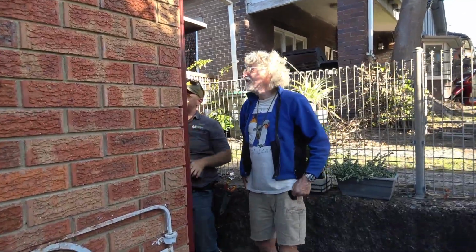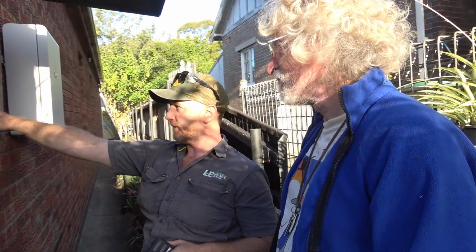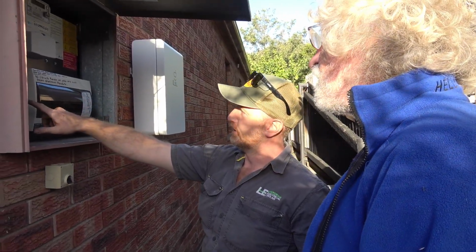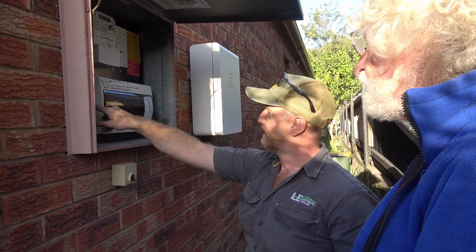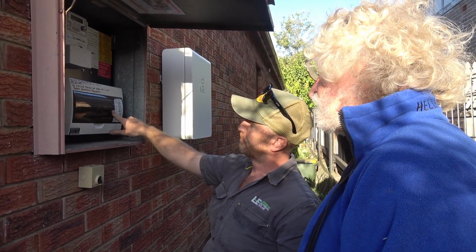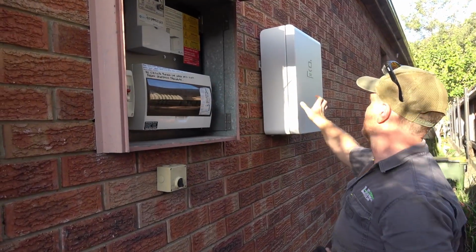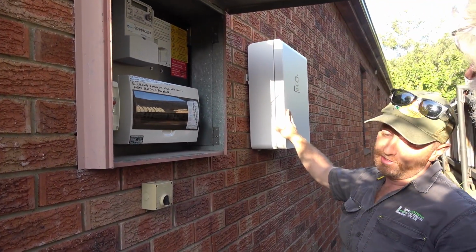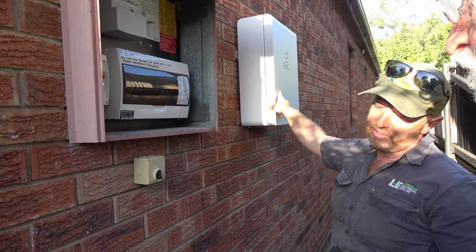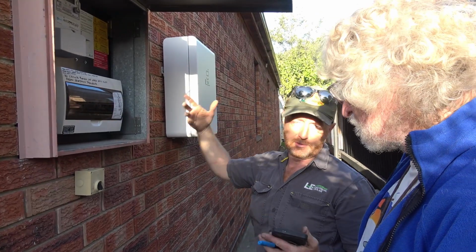So there's not much change in here really, because your switchboard is pretty much up to date. There's just an extra switch here. This is the main switch from the grid, and this is the new main switch that runs through the battery. It's called the main switch alternative. This little box here is called the gateway. Its main function is to talk to the battery, and also if there's a power outage, it disconnects you from the grid, and that's where the power in your home moves.